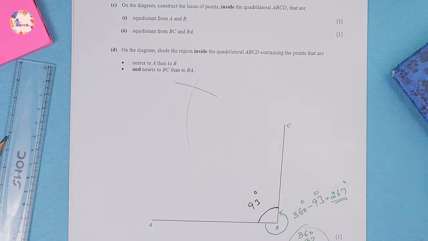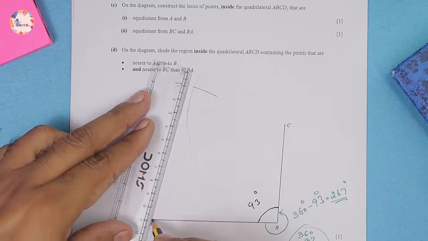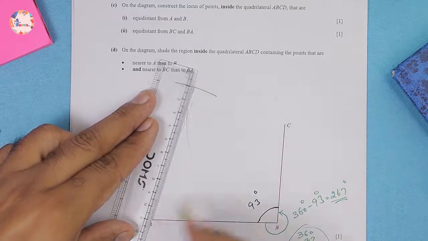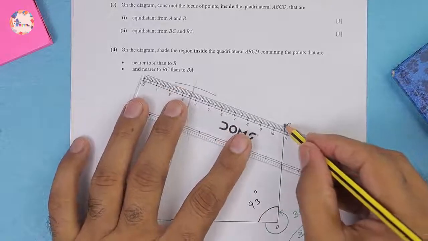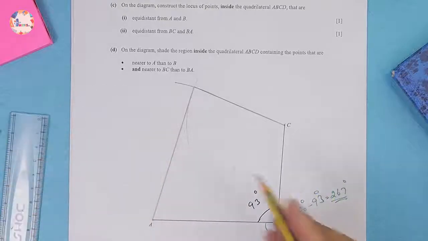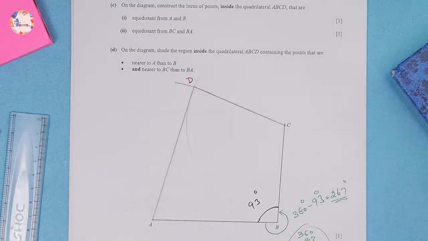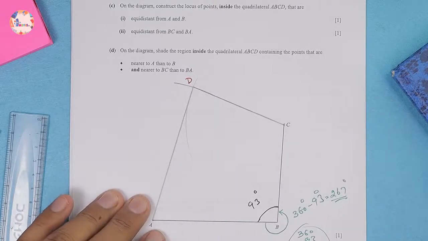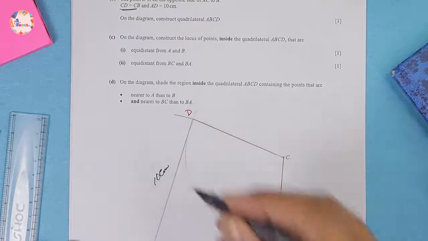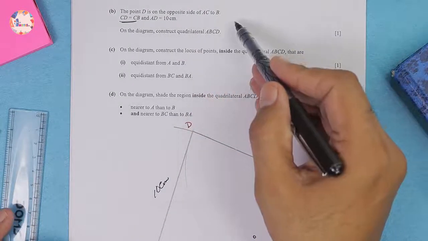Now we have drawn, we can join these 2 points and our quadrilateral will be complete. So we can join from here with this point, which is our D point, and we can join with this as well. So this is how we found this D point, so we can indicate this is our D point. Now AD is equal to 10 centimeter. This is 10 centimeter. We will be labeling, and basically B part we are done with.